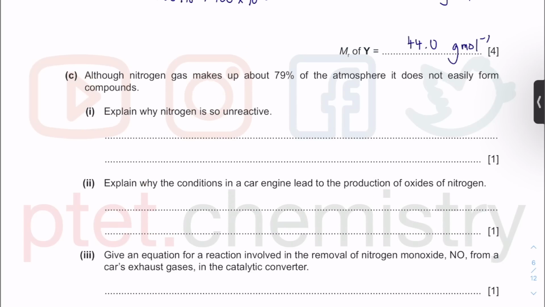In this next part of the question, why is nitrogen very unreactive? We know this is down to the very strong nitrogen-nitrogen triple bond that needs to be broken, and as such it has very high activation energy before the reaction could even get started. So this is a very strong nitrogen-nitrogen triple covalent bond.